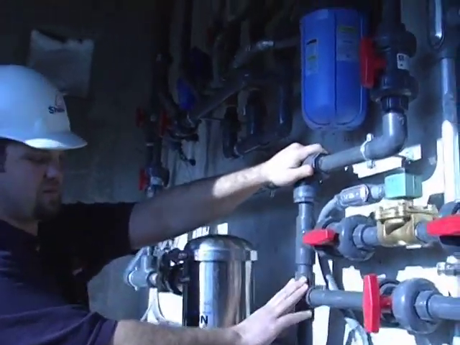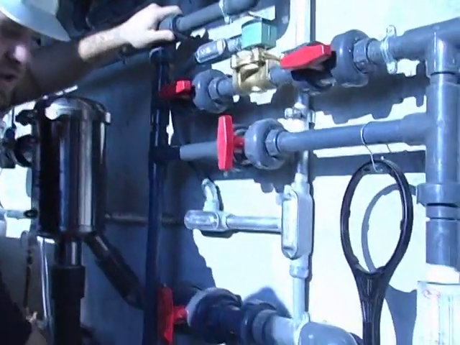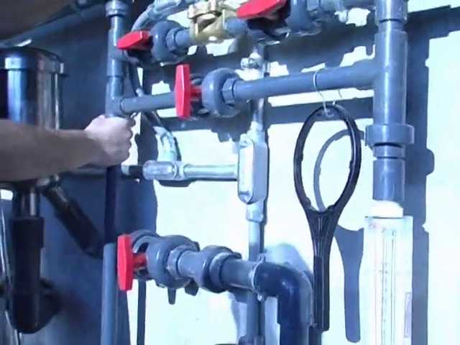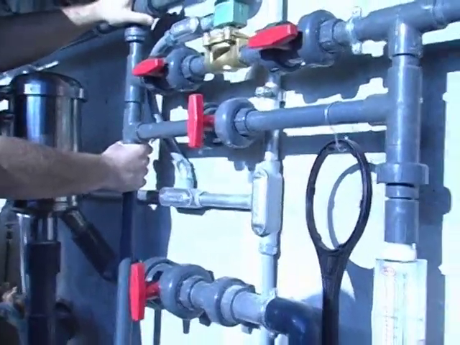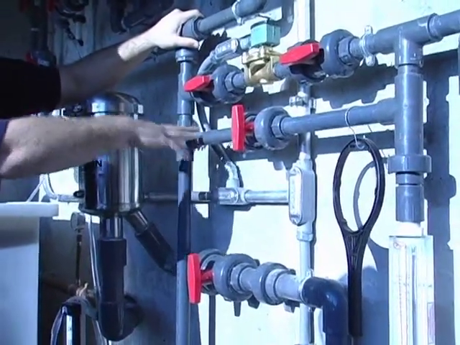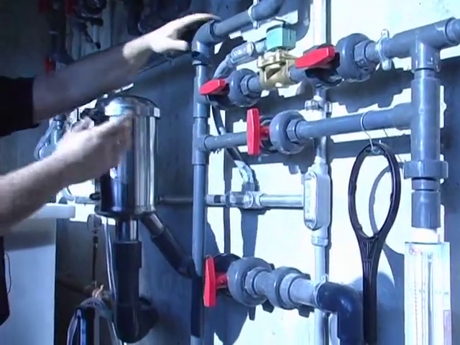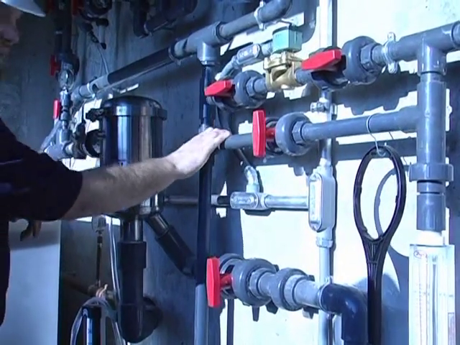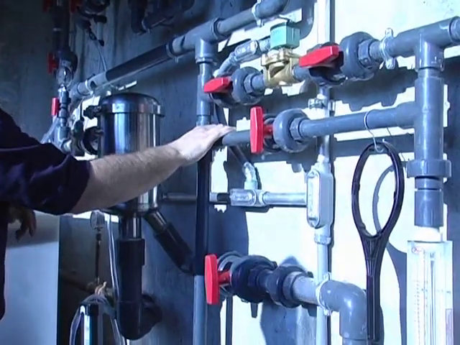This pipe run here splits off and goes to, this is the line that operates your pre-humidification chamber nozzles. Those orange nozzles that I passed around, this is the line that feeds that.